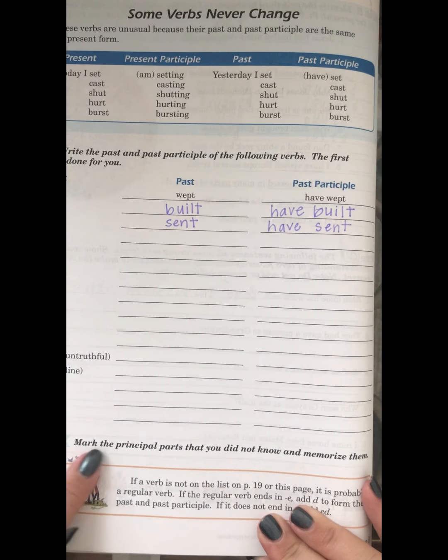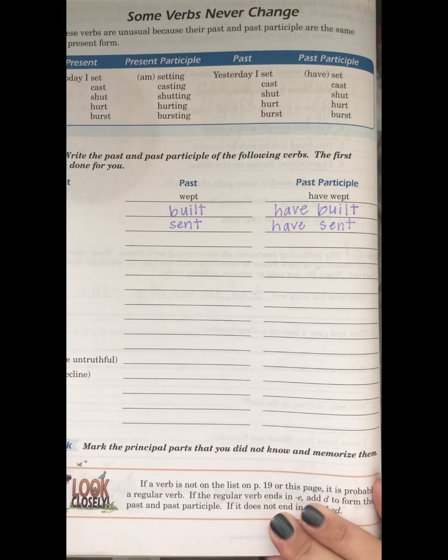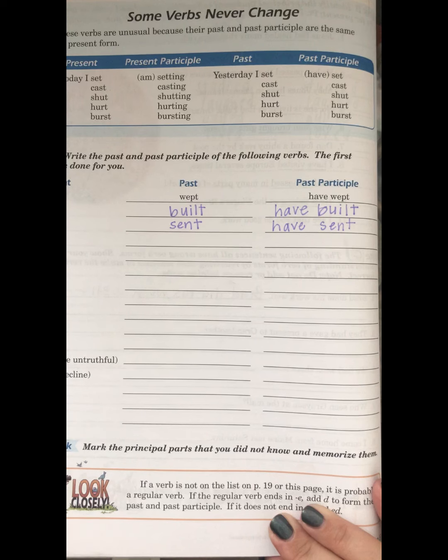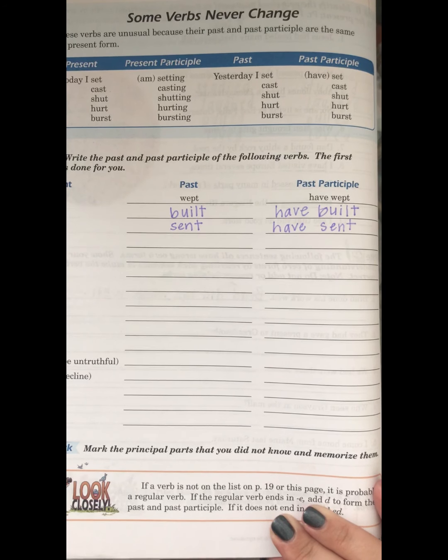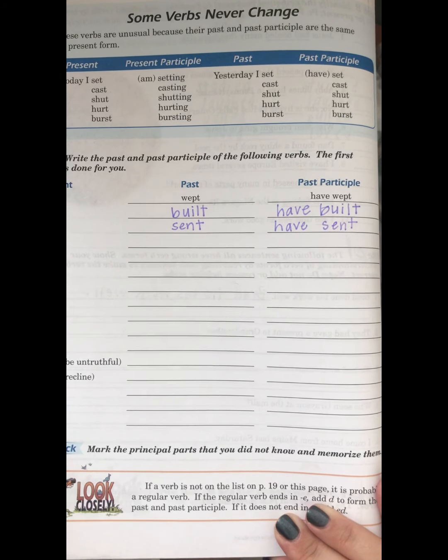And then you don't have to do this, but this can help you think about your work. It says, mark the principal parts that you did not know and memorize them. So what I want you to do is just go back and then identify the words that you actually didn't know how to say. And you could write a little star or a little check mark next to them just so you can continue practicing.